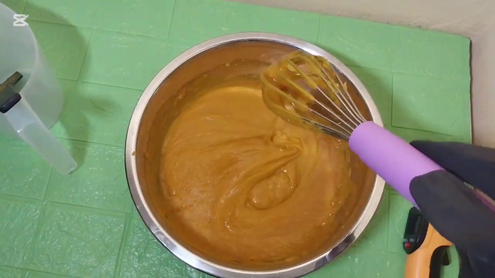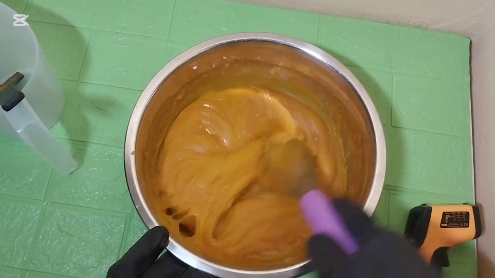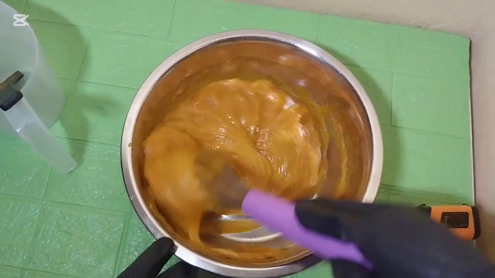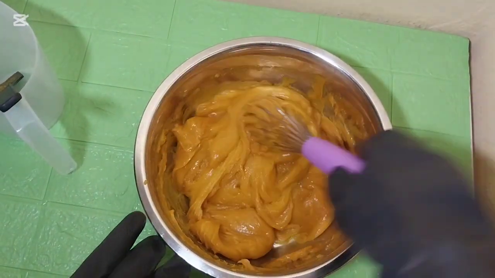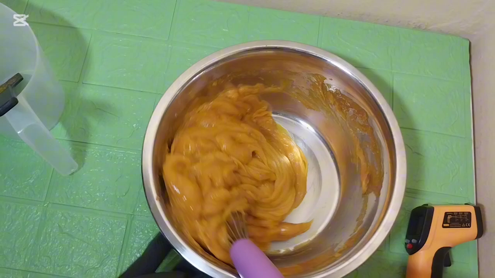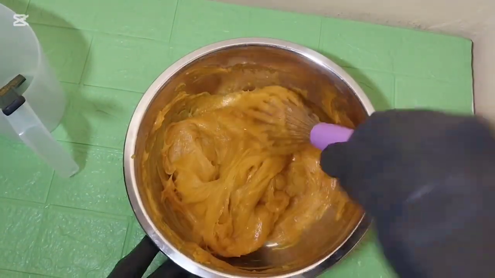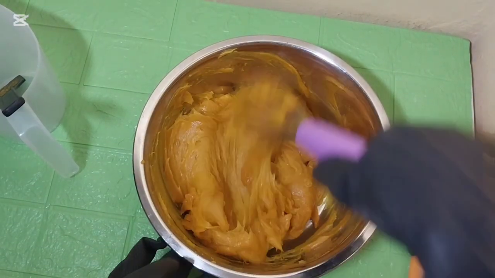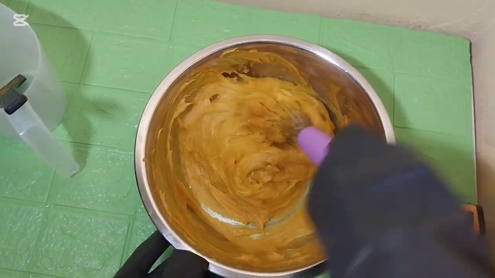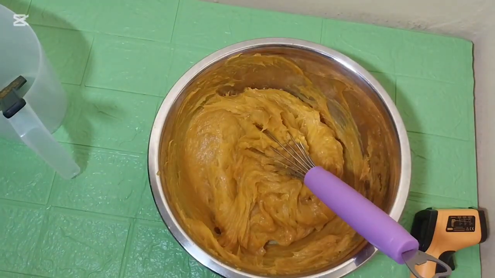If you have a stick blender, you can use it. Actually, I have a stick blender and I do use it, but I'm making this video to show you that whether you have a stick blender or not, you can actually make your soap. You don't necessarily need a stick blender, unless you are making very large quantities of soap, which may be tiring for you to keep stirring. But if you just want to make a small quantity of soap, having a stick blender or not should not be an excuse.